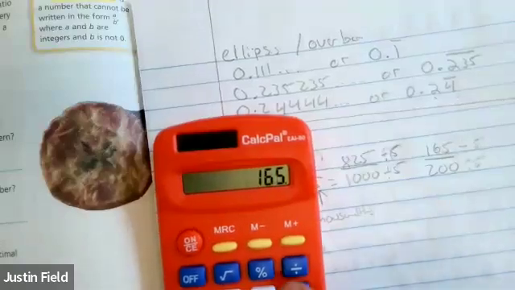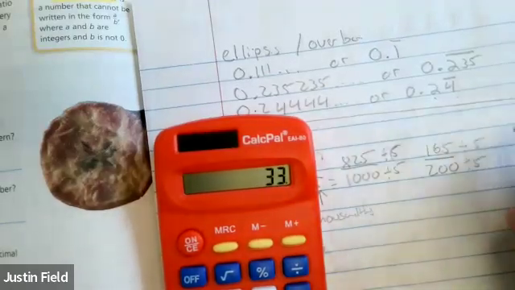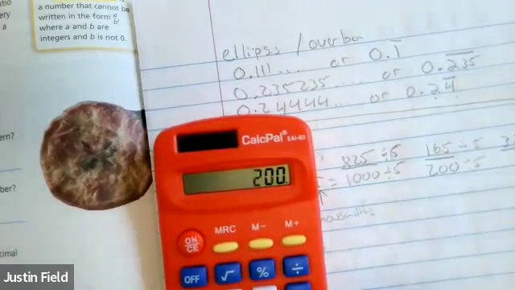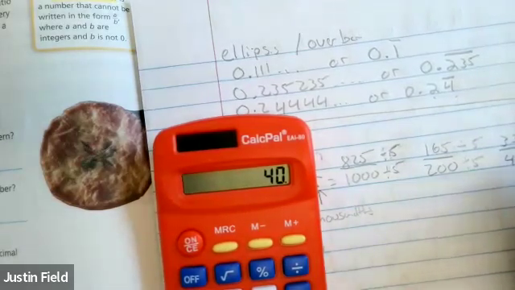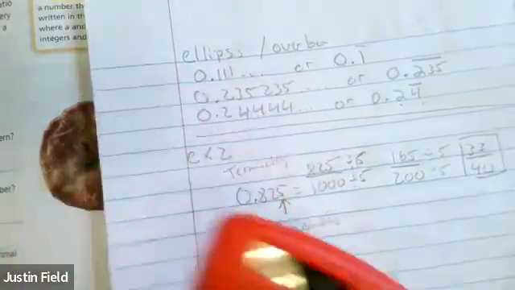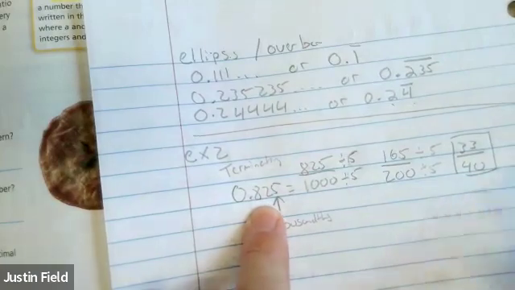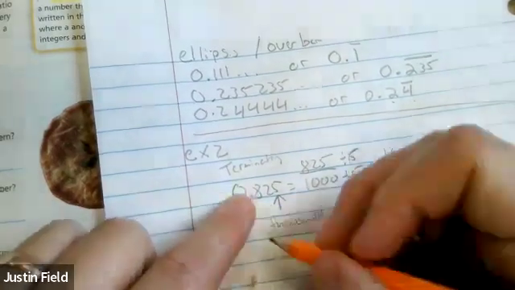So 165 divided by 5 is 33, and 200 divided by 5 is 40. And now we have our reduced fraction, 33 over 40. So 0.825 is 33 over 40. And guess what? You can check.